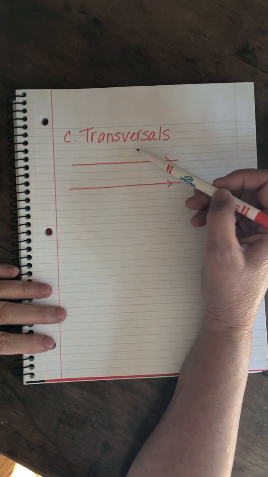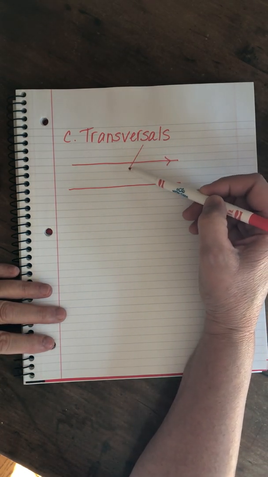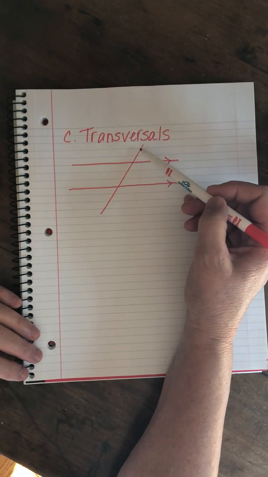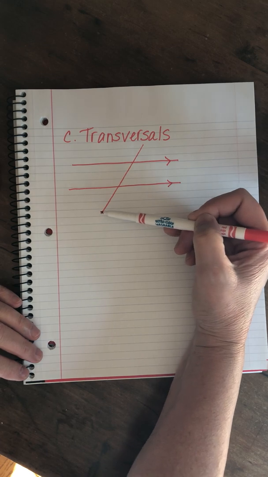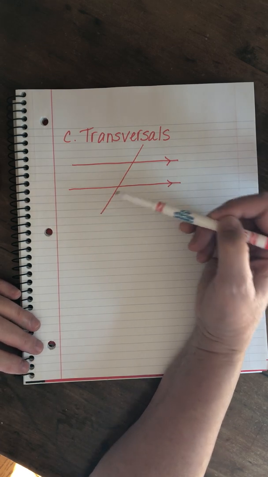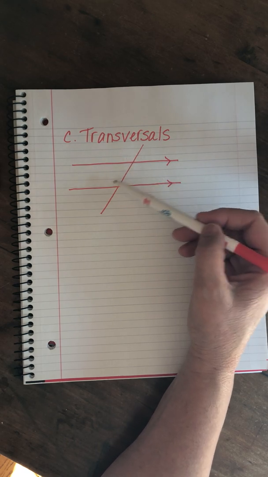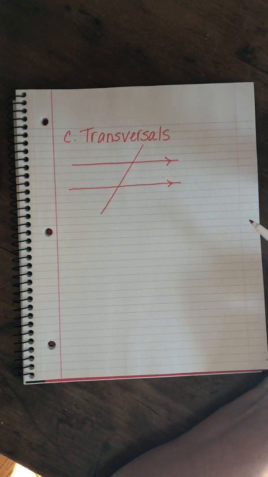Then what we do is we draw a line that chops through. Okay? This is the actual transversal, this line that cuts through the pair of parallel lines. And what it does is it creates a whole bunch of angles. You can see all these angles that it creates. And what's neat about them is that they have a very strong pattern to them.